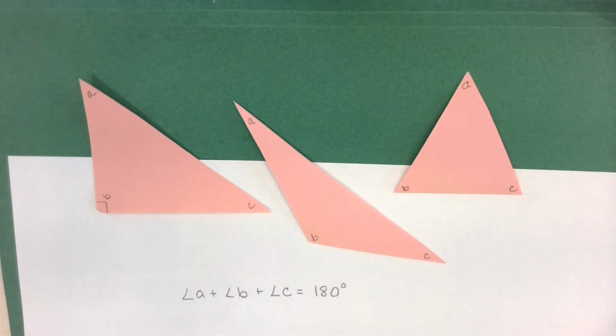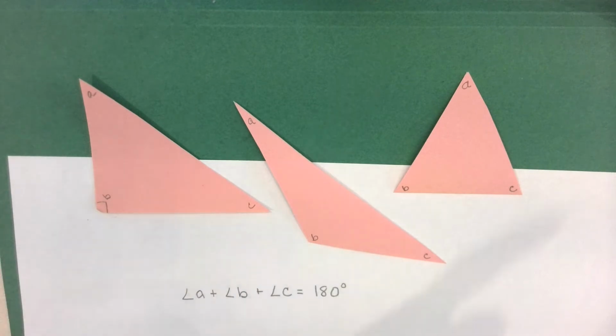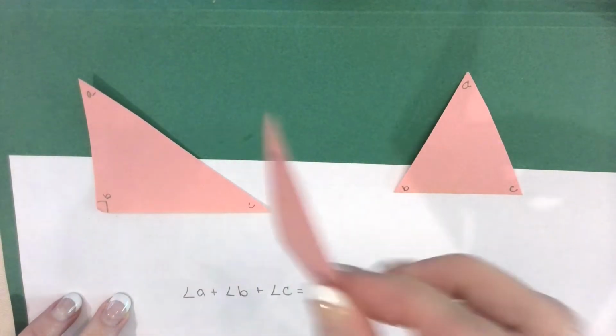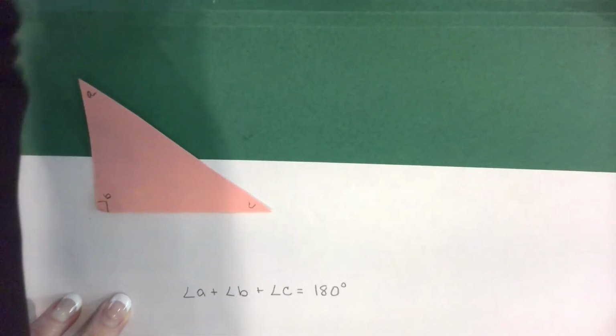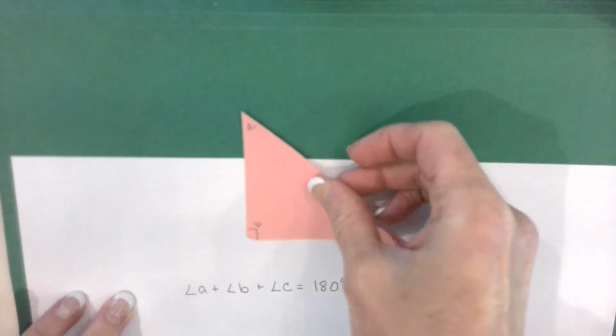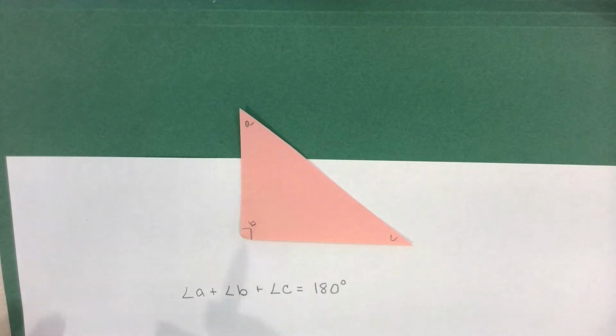Okay, so now you have cut out your triangles and you've labeled them angles A, B, C. They look similar to mine. And what we're going to do is we're going to start with our right triangle. So if you will take your acute and your obtuse triangles and put them to the side, we're going to focus on our right triangle. And what I have here is also a piece of paper.